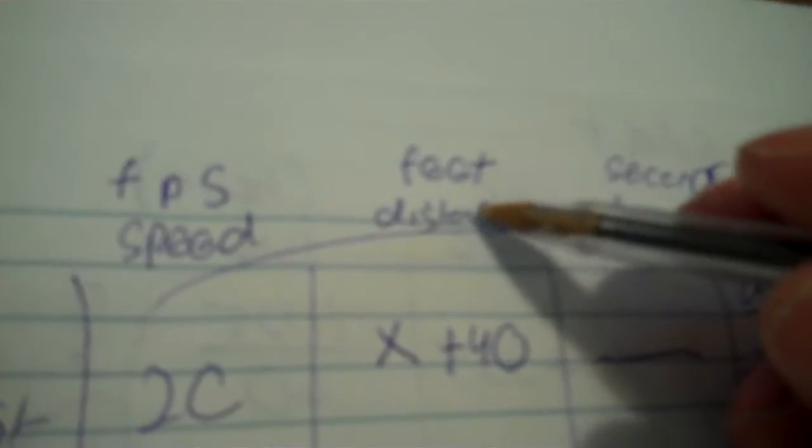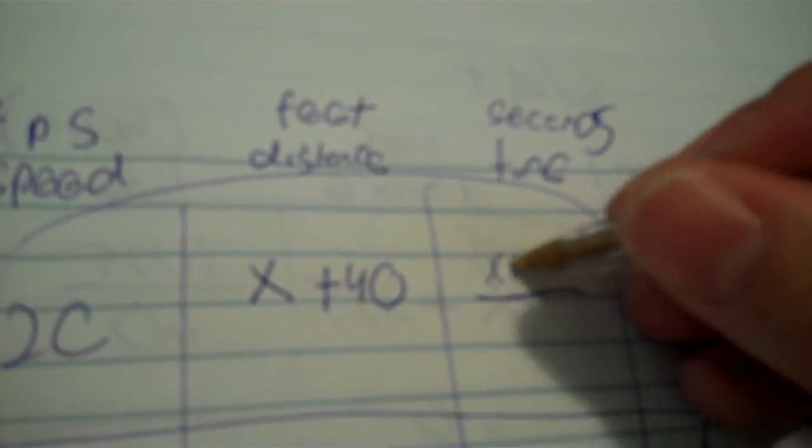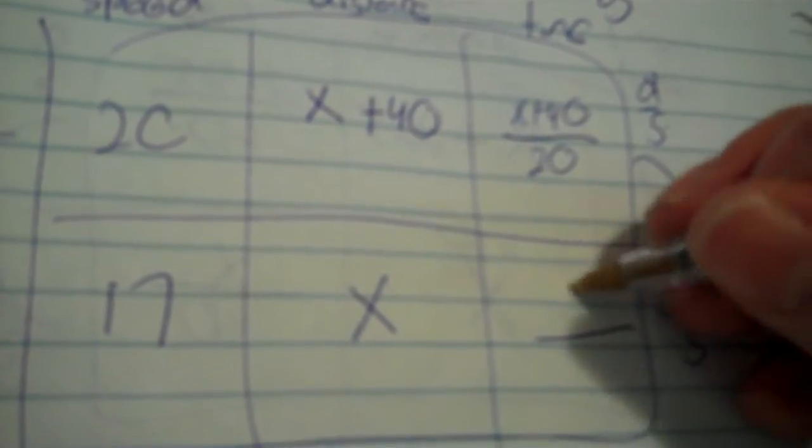Now D, distance is x plus 40. Speed is 20. Now I know you don't know the distance, but you can write something for it, okay? So this side is x plus 40 over 20. Okay, distance here, x. Speed here, 17. So that's x over 17.